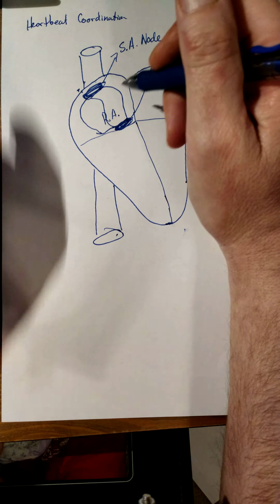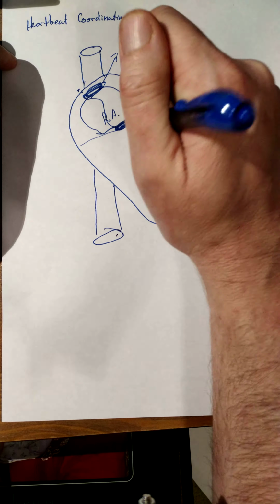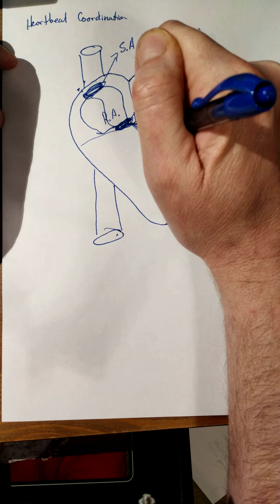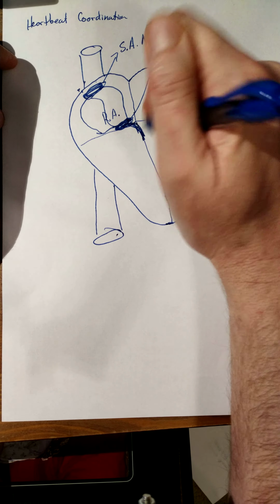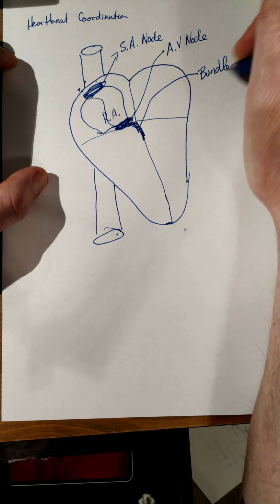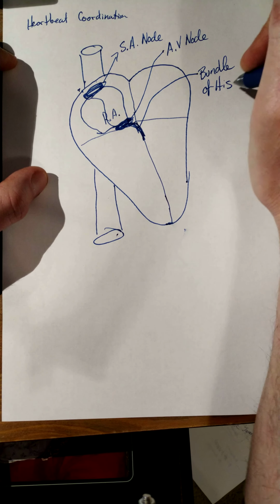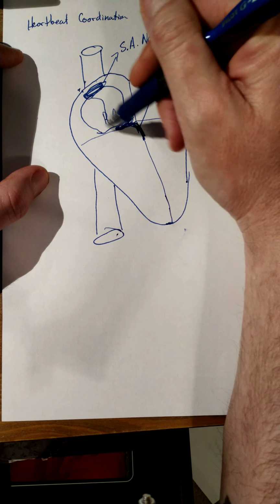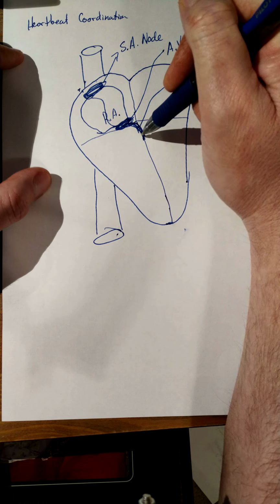And from there, our next stop along the electrical pathway is right in here, which we call the bundle of His. I'm not sure why it's called that, but it is. So SA node to AV node, bundle of His.